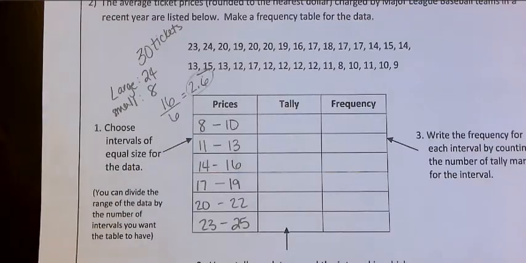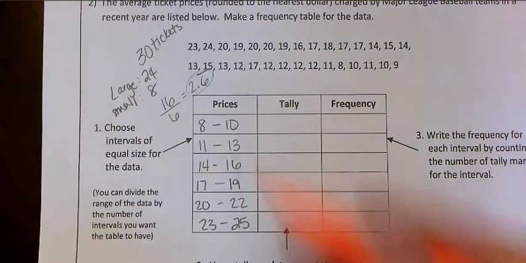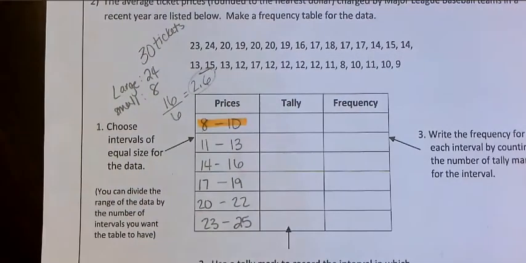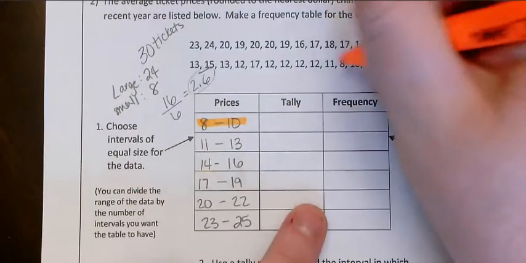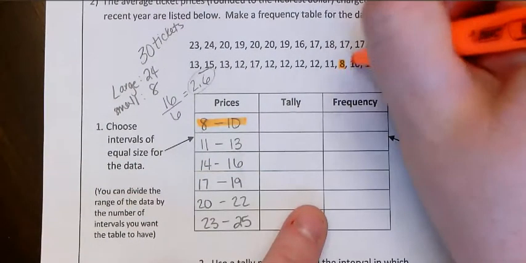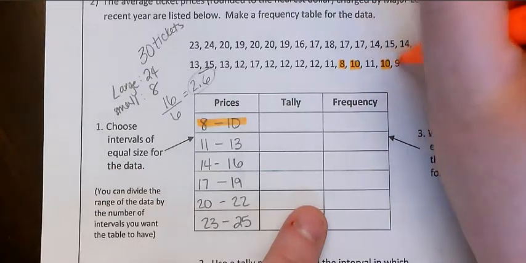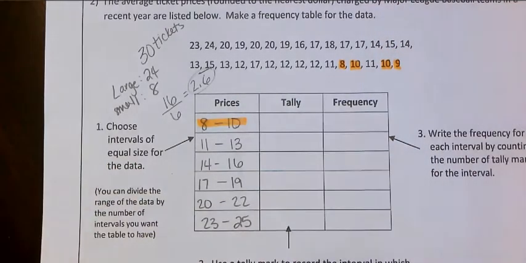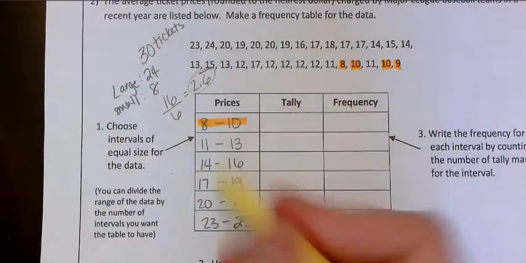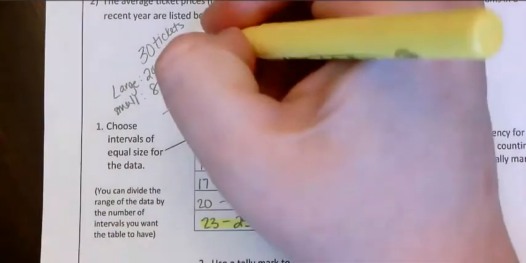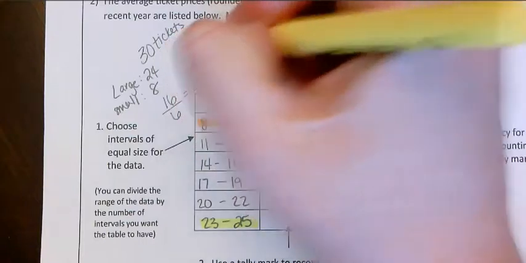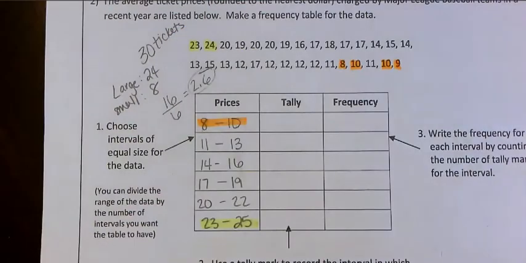Because I have 6 intervals, I'm going to highlight my intervals. So 8, 9, and 10. Every time I see an 8, 9, 10 up here, I'm going to highlight it. So 8, 10, 10, 9. Okay, let's see. Jump down here, 23 through 25. That's a yellow. 23, 24. And these colors will come back later on.